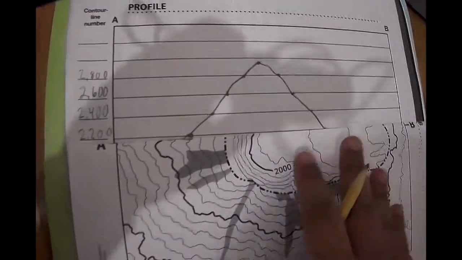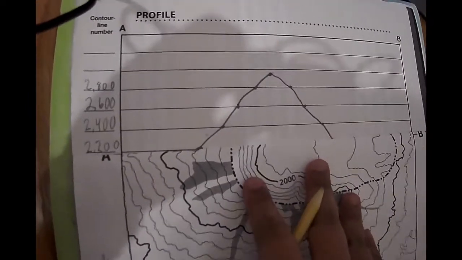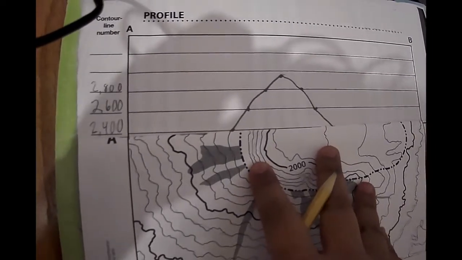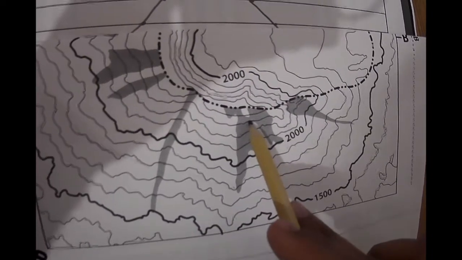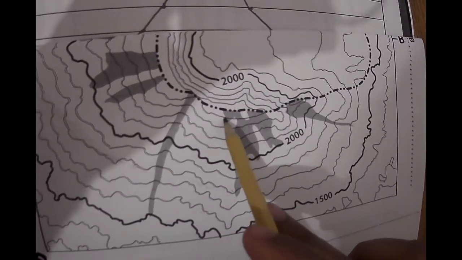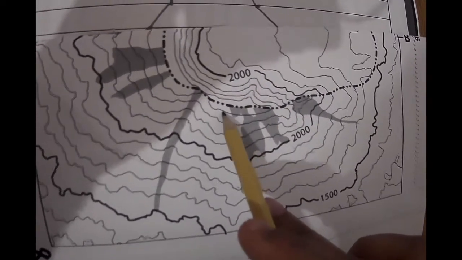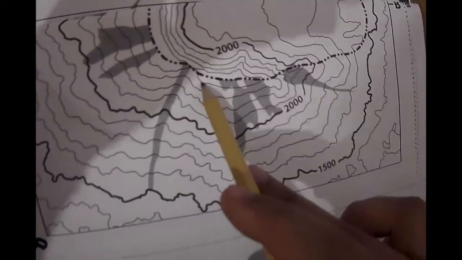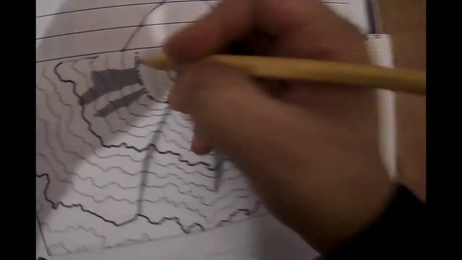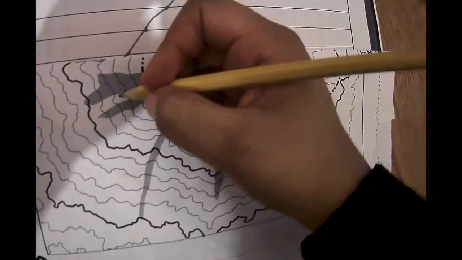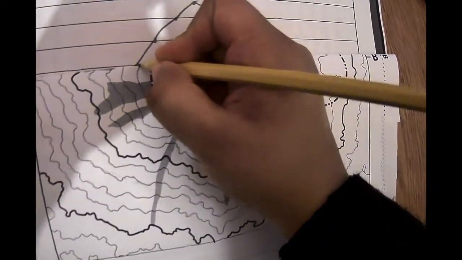Alright, let's move up our elevation to 2,400. There's 2,300. We move up another 100 feet, and there is a contour line of 2,400. So we're going to draw that dot on the 2,400 line.